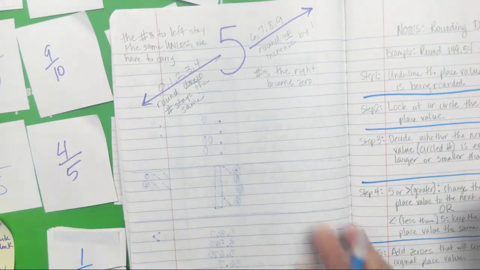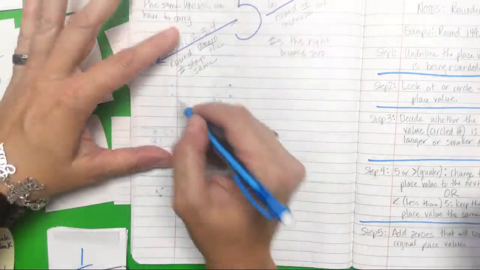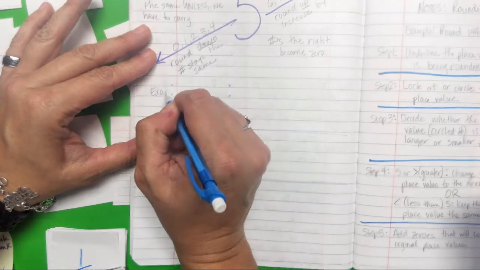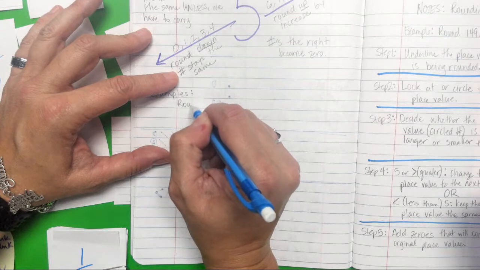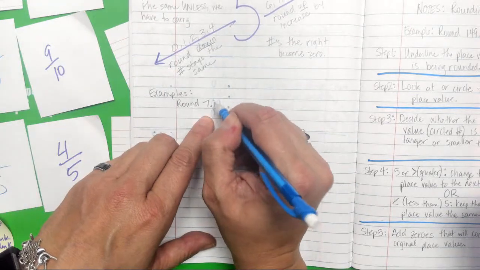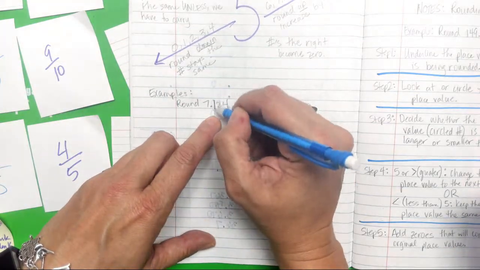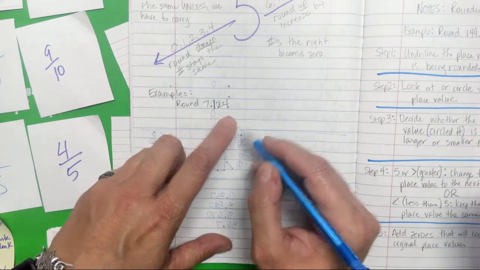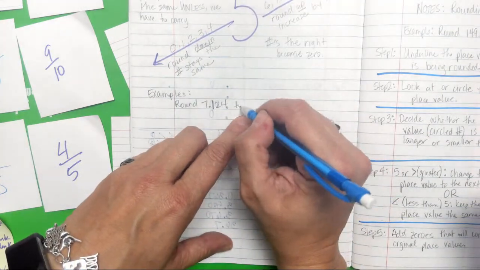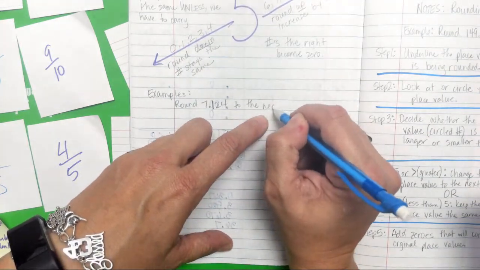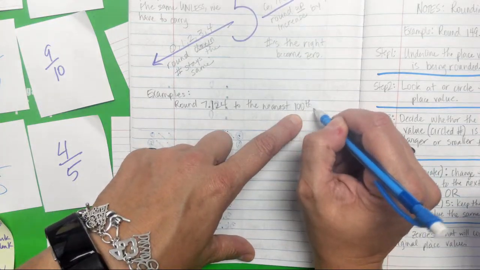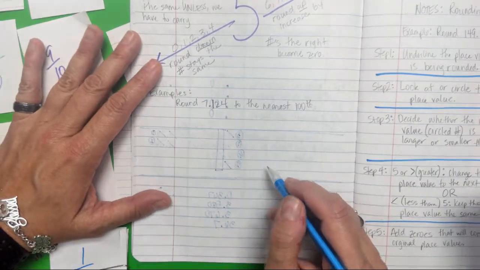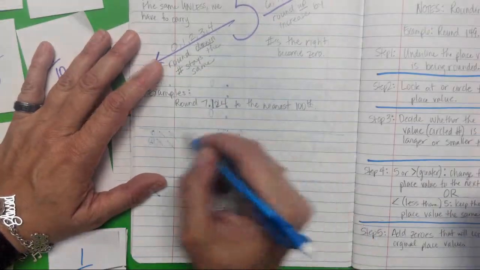So, our 2 examples. Make sure you save some space when we go over these together. We're going to round 7 and 124ths to the nearest hundred. You can go ahead and work them out, but these are going to be our examples.